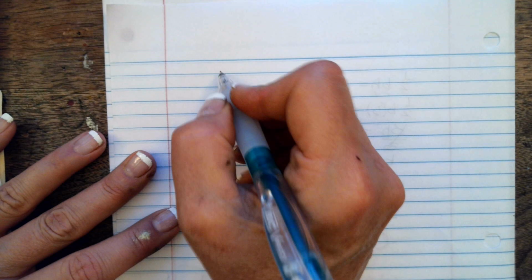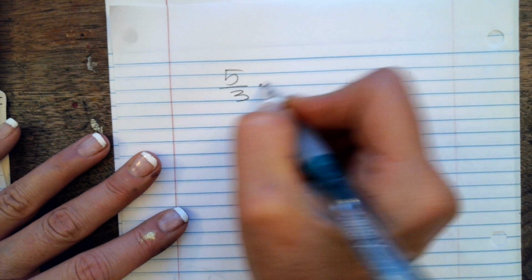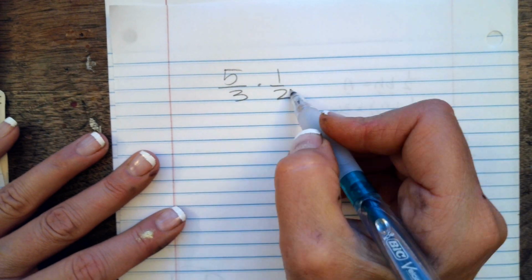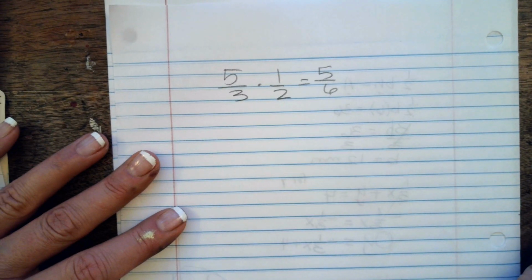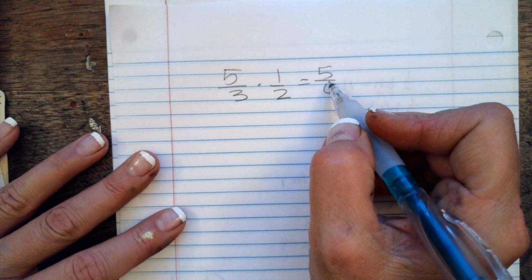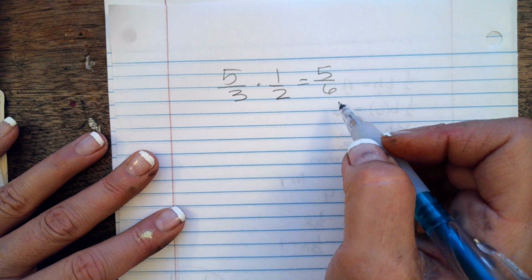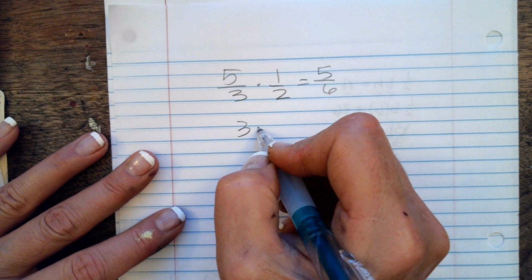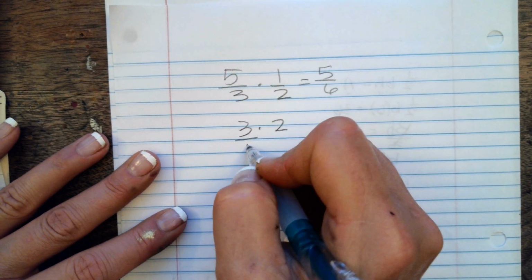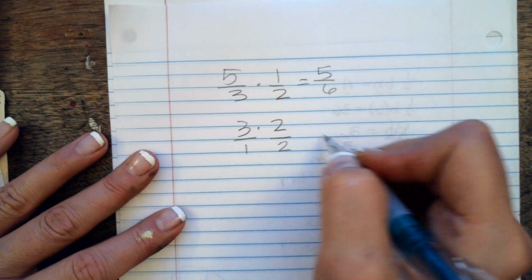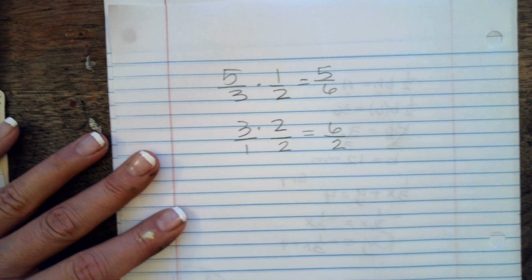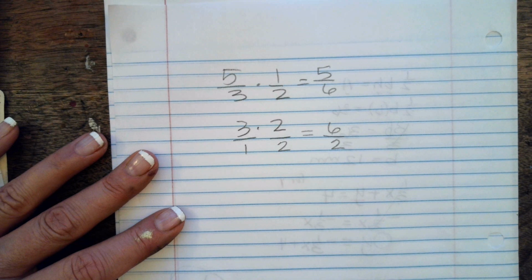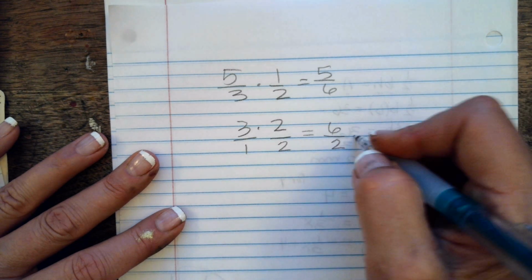Okay. So multiplying fractions, if you have 5/3 times 1/2, you're going to multiply across, and then you have to simplify. This one's already simplified. If it turns out to be an improper fraction, you have to change it. So suppose it was this over this, and it became 6/2. You would have to turn it into either a whole number or a mixed number. Does that make sense? Yeah.